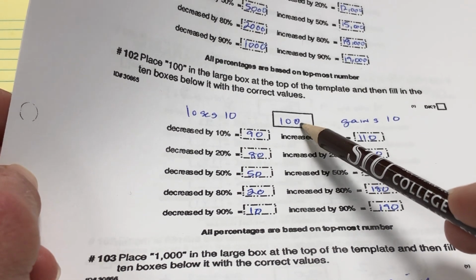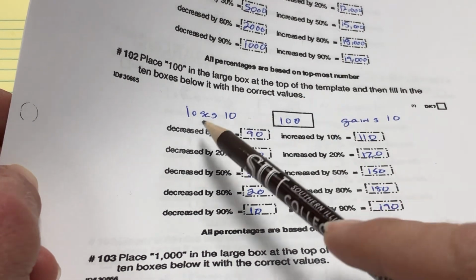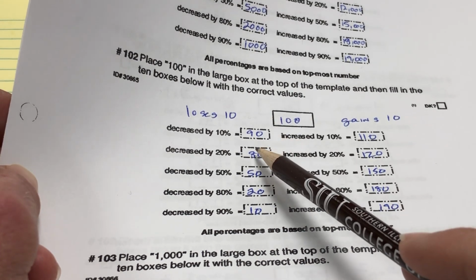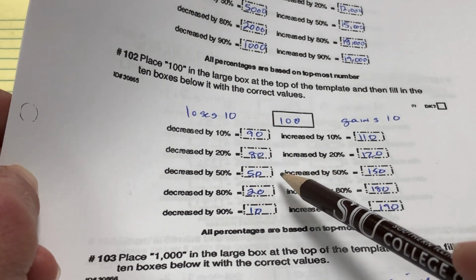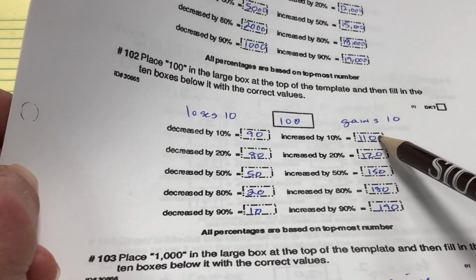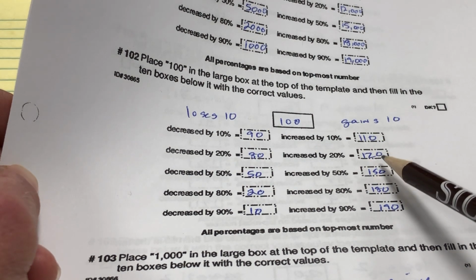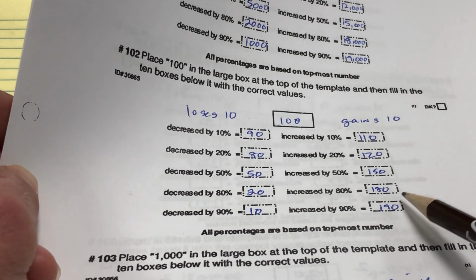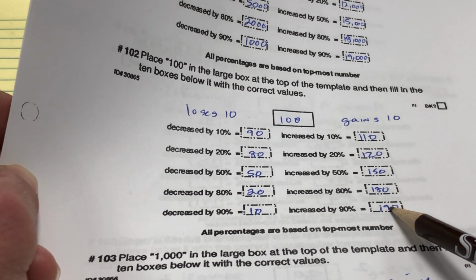Okay, so 100 means as we go this way, it's going to lose 10. If we go this way, it's going to gain 10, because 10% of 100 is 10. If it loses 10, we're now at 90. If it loses 20, we're now at 80. If it loses 50, we're now at 50. If it loses 80, we're now at 20. If it loses 90, we're now at 10. If we gain 10%, we're now at 110. If we gain 20%, we're now at 120. If we gain 50%, we're now at 150. If we gain 80%, we're now at 180. And if we gain 90%, we're now at 9 tens plus that initial 100, 190.